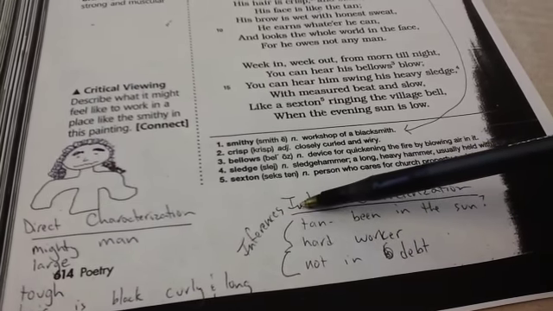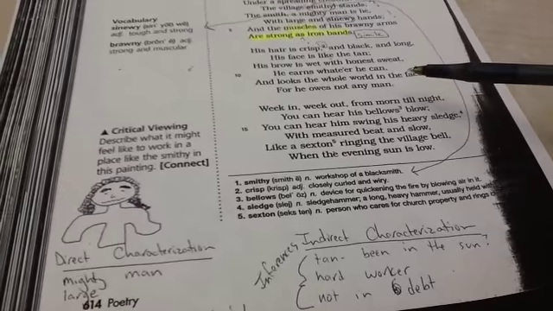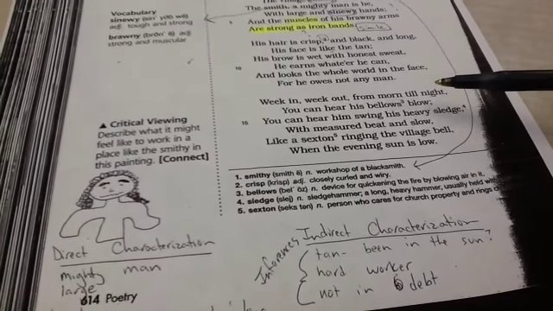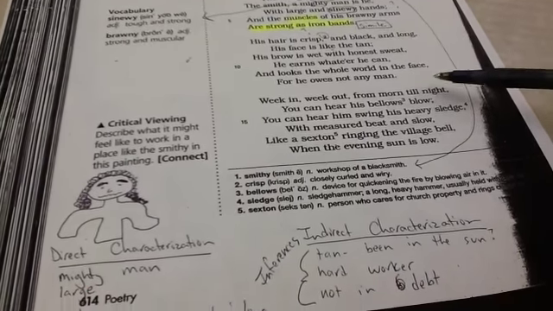Again, another inference. He earns whatever he can and looks the whole world in the face, for he owes not any man.